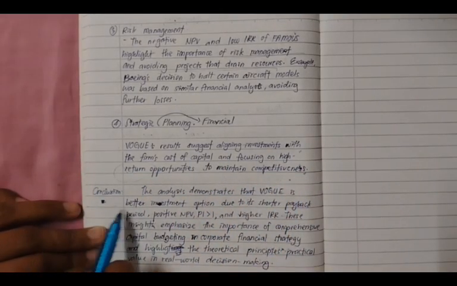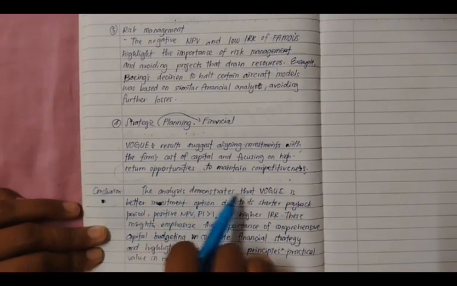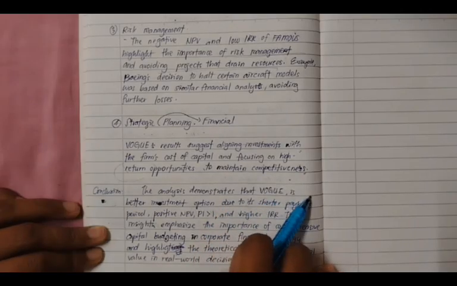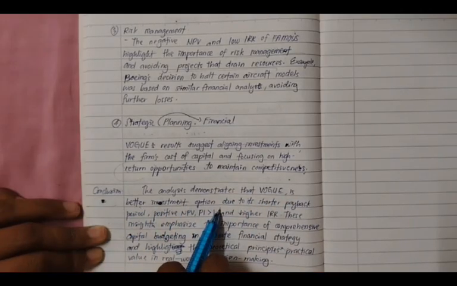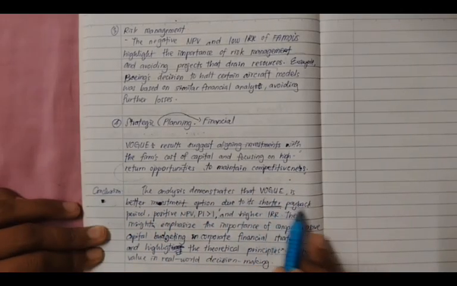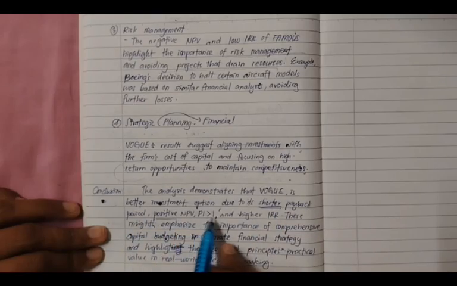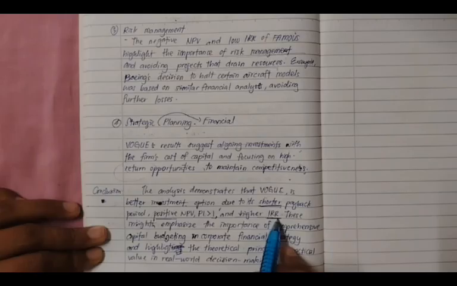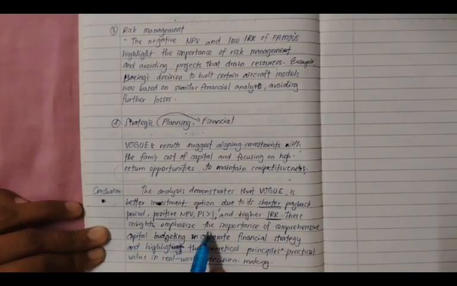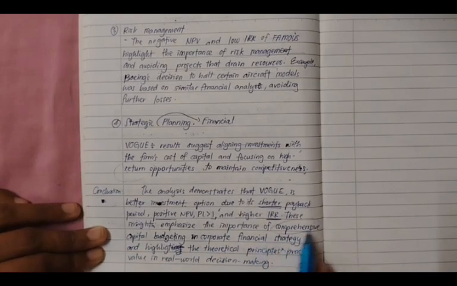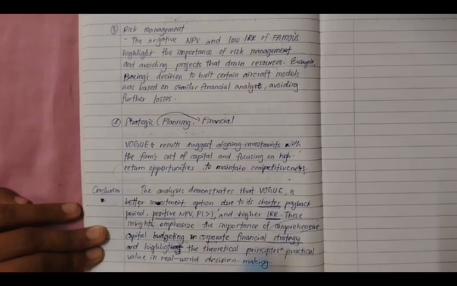So the conclusion we can give is the analysis demonstrates that Wagyu is a better investment option due to its shorter payback period, positive NPV, PI lower than 1 and higher IRR. So these insights emphasize the importance of comprehensive capital budgeting in corporate financial strategy, and it highlights the theoretical principle's practical value in real world decision making.